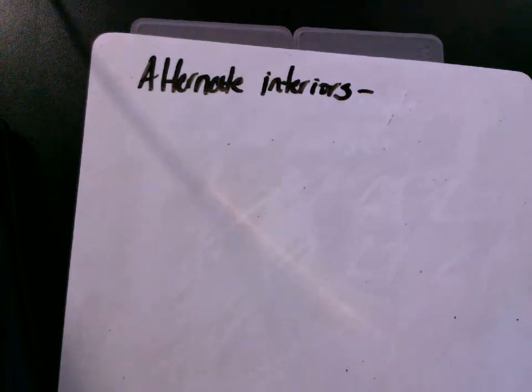It's two angles. Alternate? What's the alternate part? And then what's the interior part? Okay.